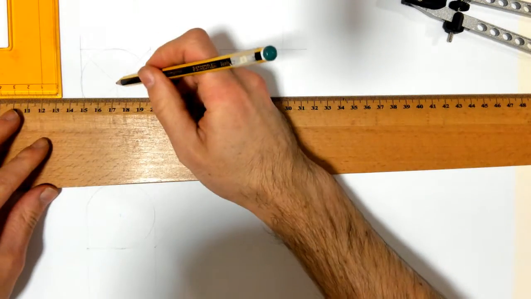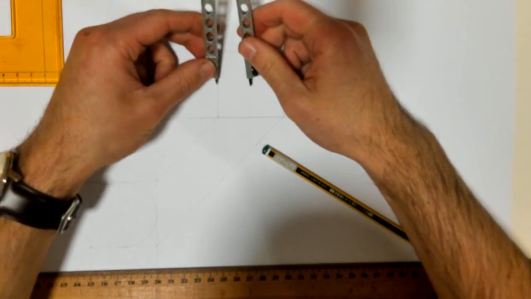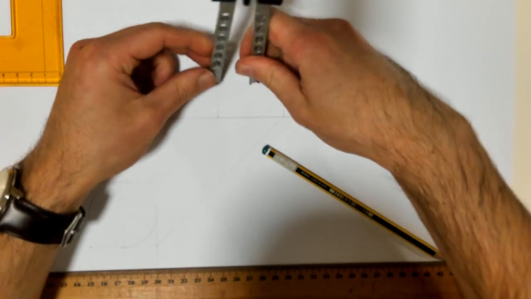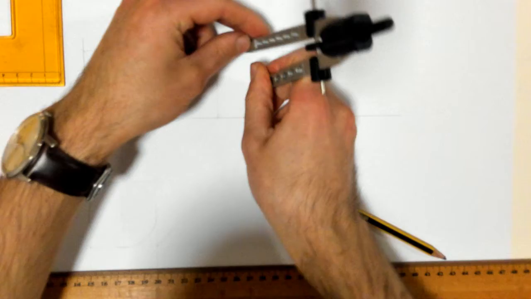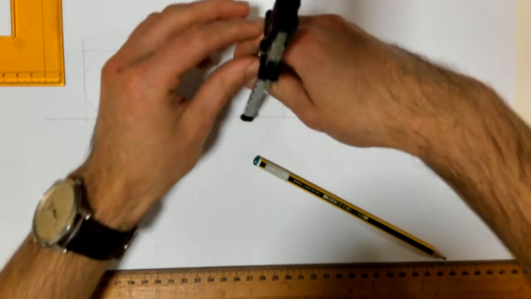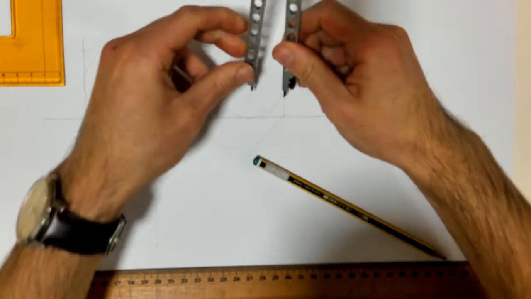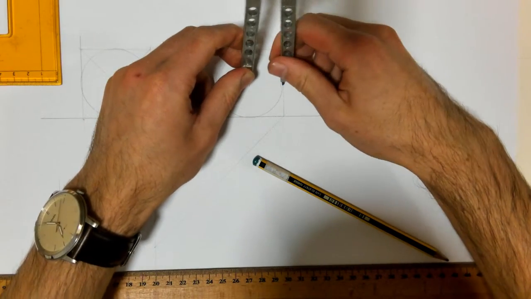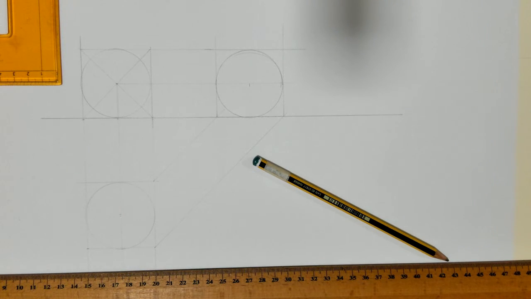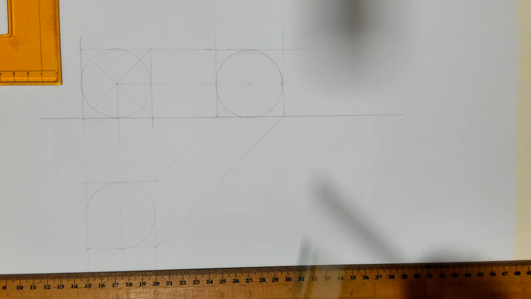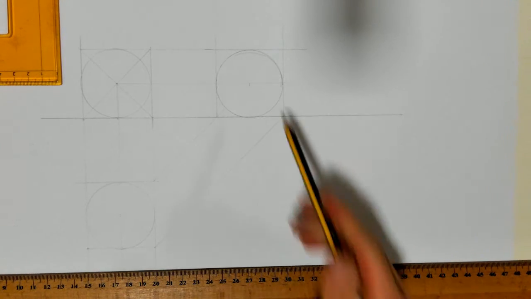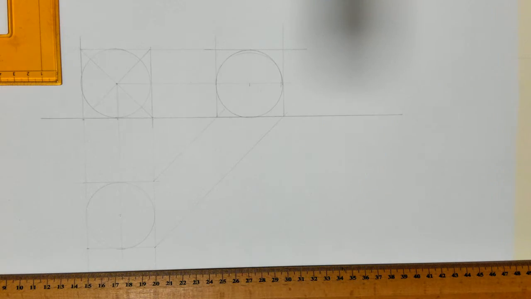So take our height across and step in that distance there for the halfway point. And there we have our sphere that now inscribes the cube, so basically fitting inside our elevation plan in view.